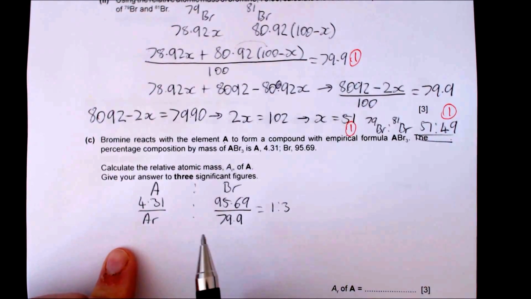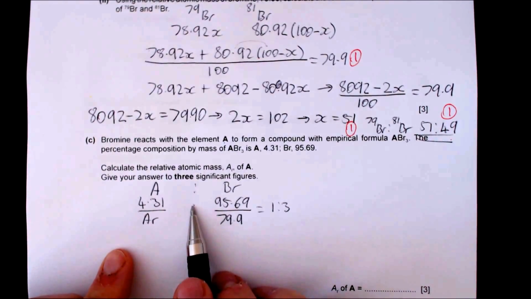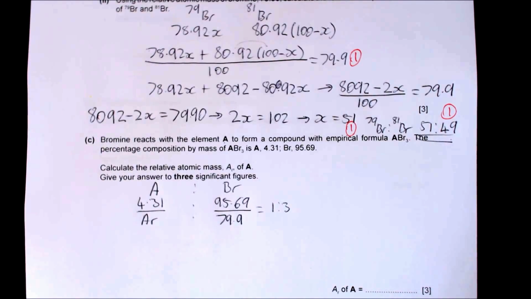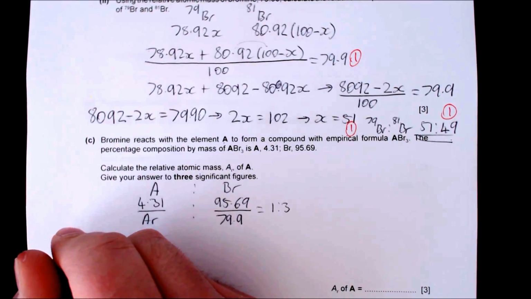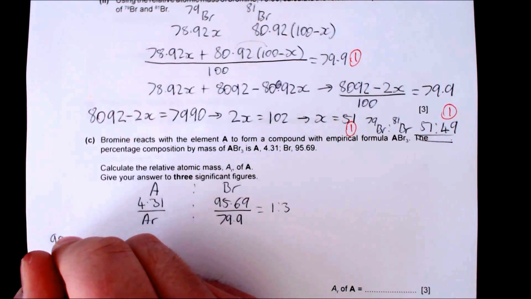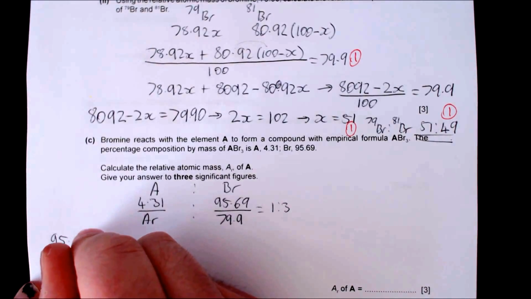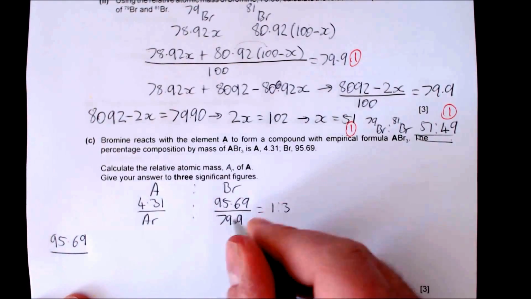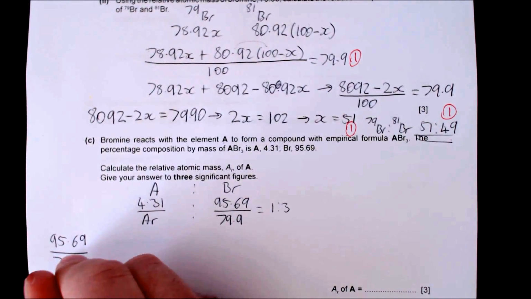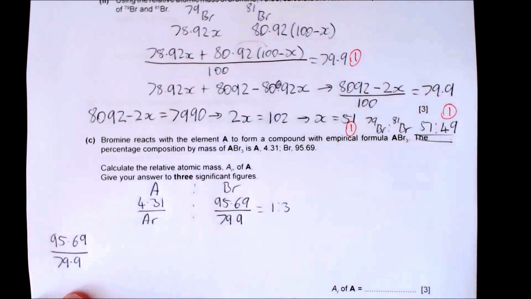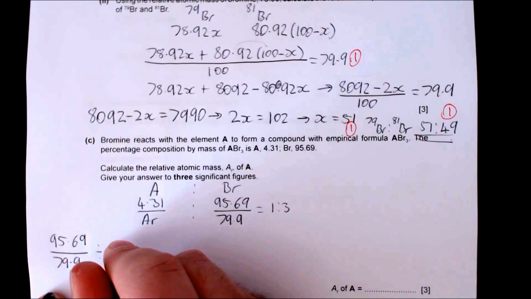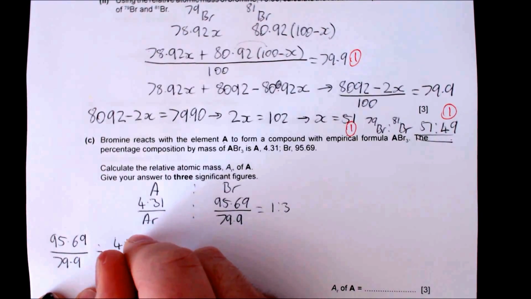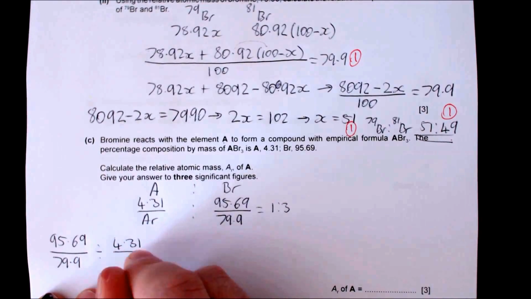So how we're going to do this is we're going to turn this into a divide. We want to try and get rid of this 1 part, so I'll show you how we do this. I'm going to draw it over here. We're going to do 95.69 divided by 79.9, and we're going to divide that by 4.31 divided by the Ar.